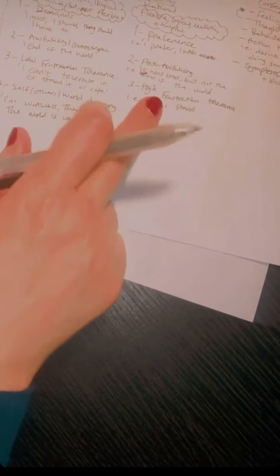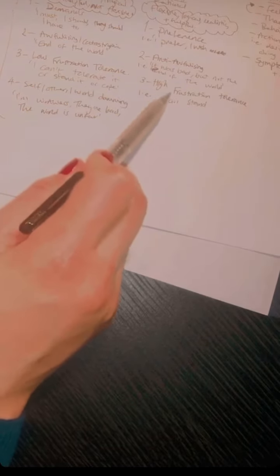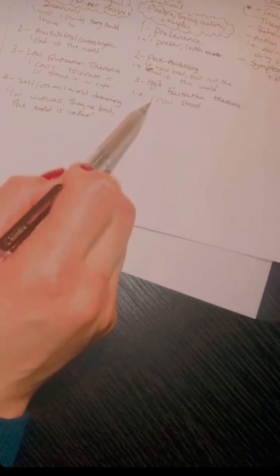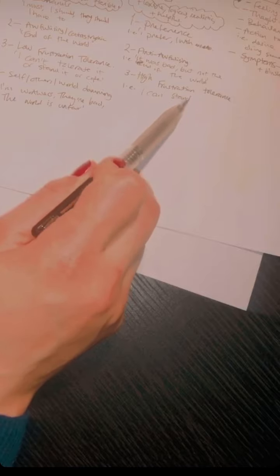And to tolerate it. And that's the third one. Here we have a low frustration tolerance, but here we're going to increase it. That we feel that we cannot stand or tolerate the fact that we didn't get the job.